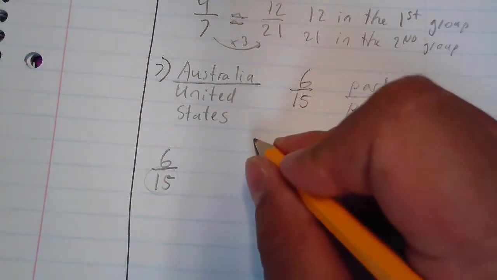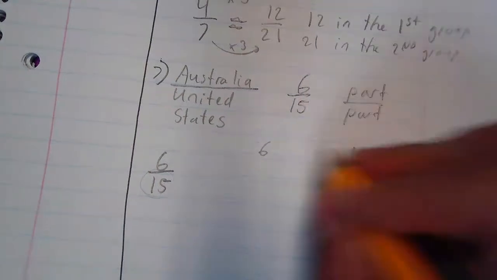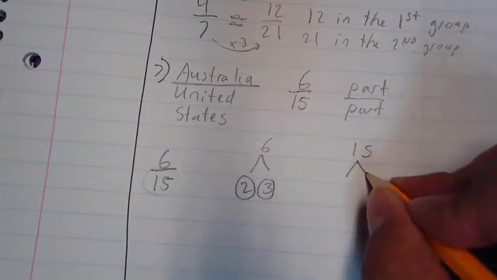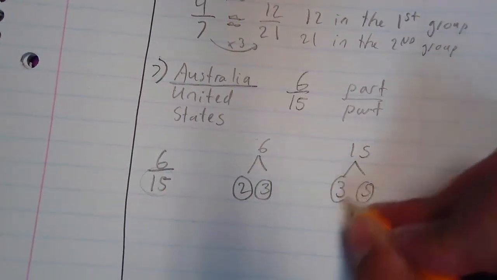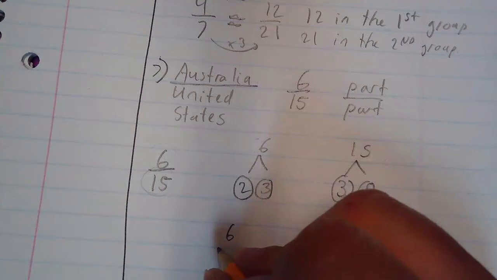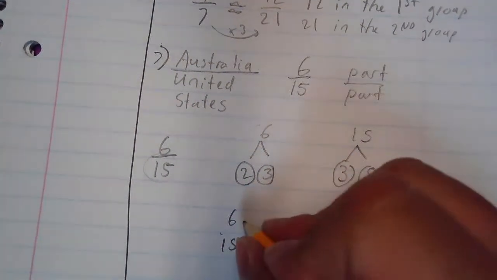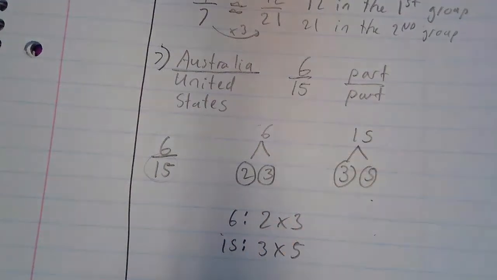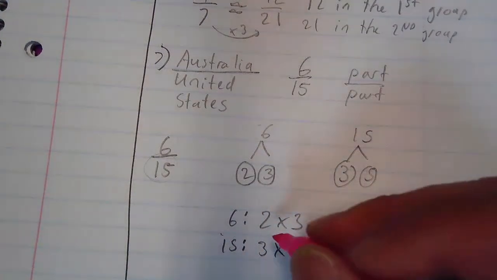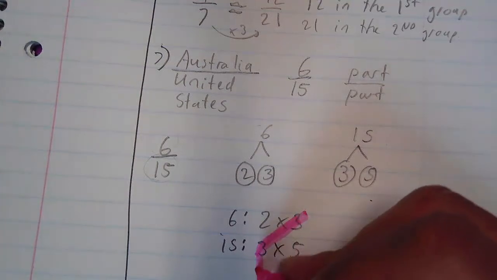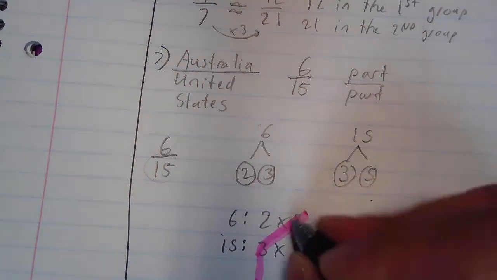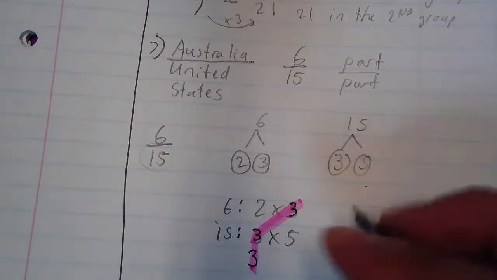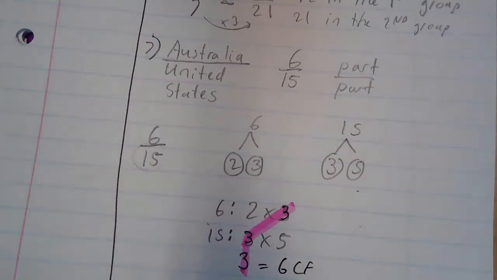Okay, just for fun, let's do the prime factorization. 2 times 3, 3 times 5. Okay, we're looking for the greatest common factor, the factor that they share. They both share a 3, and guess what? That is the GCF. You don't have to multiply anything because it's just by itself. So, 3 equals GCF. But what does that mean?